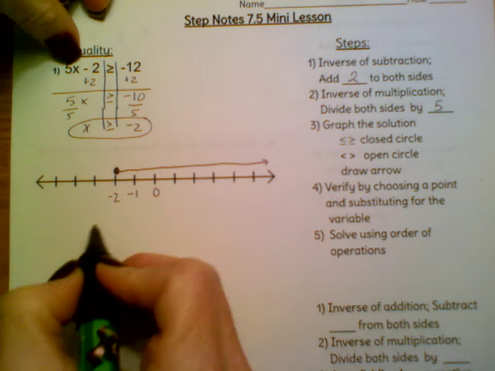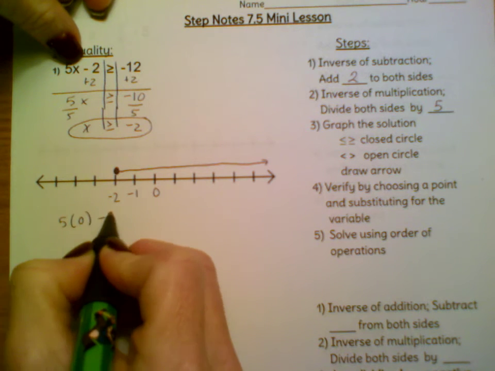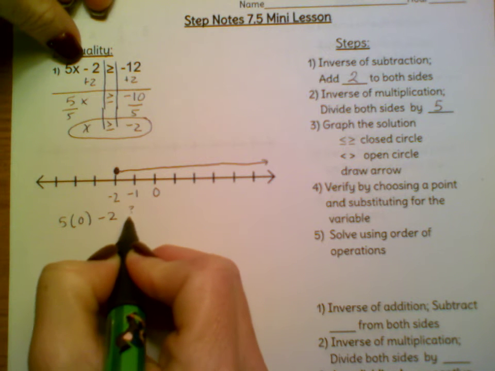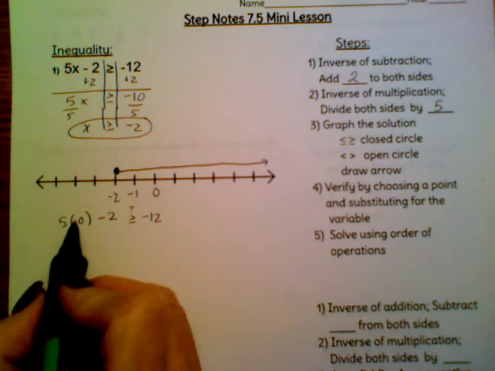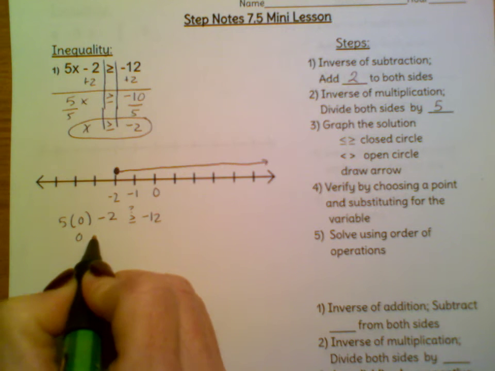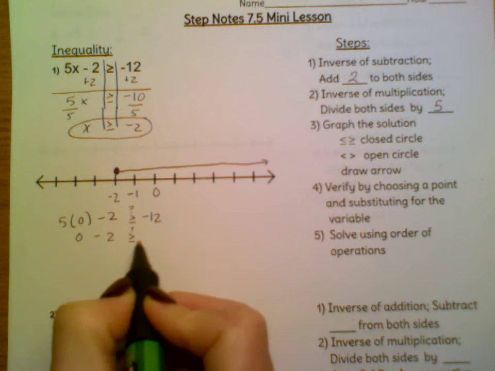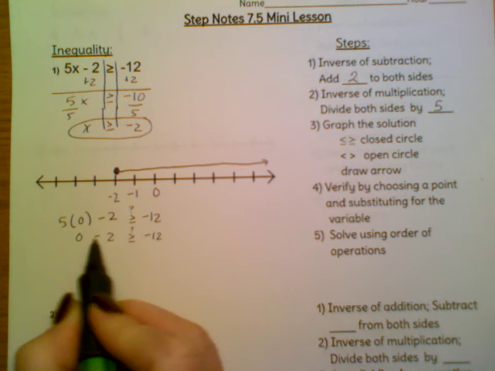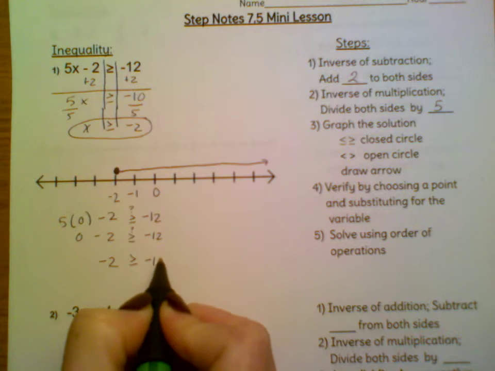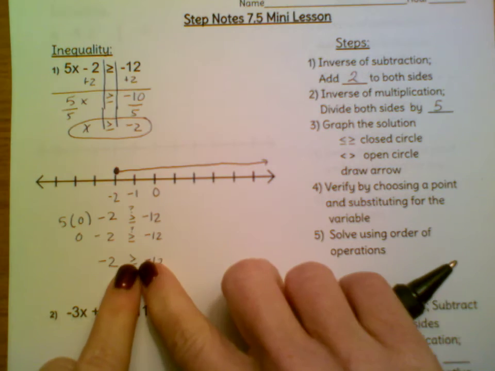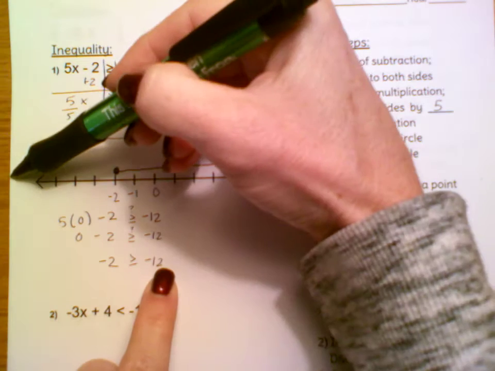So I'm going back up here and I'm subbing in 0 for x. 5 times 0 minus 2 is hopefully going to be greater than or equal to negative 12 if I did this right. 5 times 0 is 0. Minus 2 is, again, hopefully bigger or equal to negative 12. 0 minus 2. Negative 2 is greater than or equal. It's not equal, but it has to be one or the other. Negative 2 is greater. Negative 12 would be way out here somewhere.